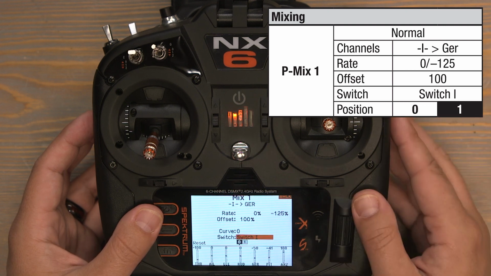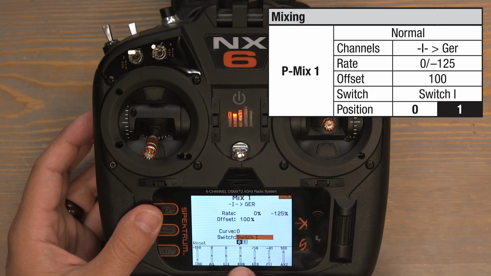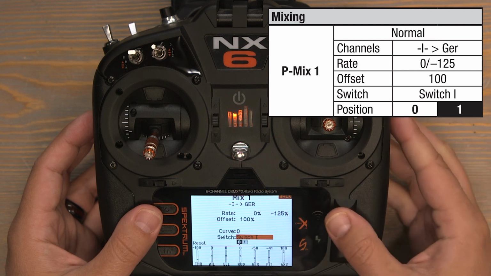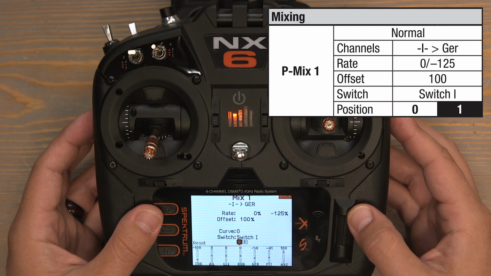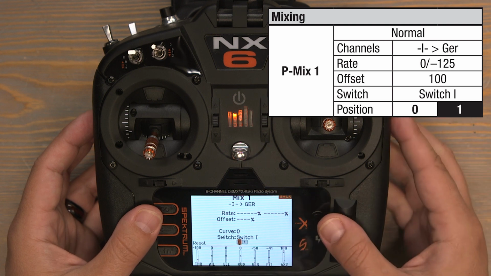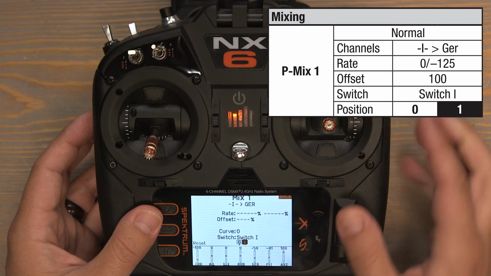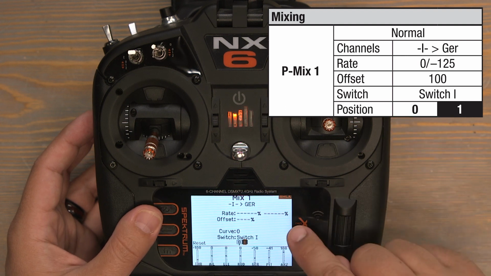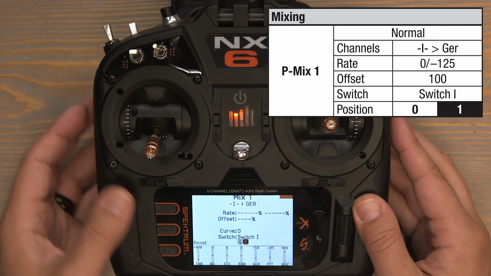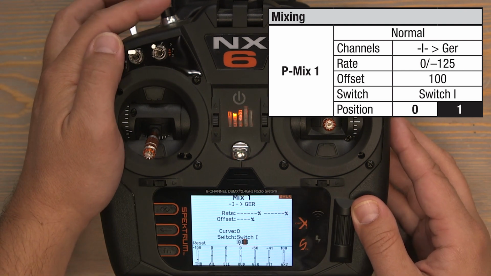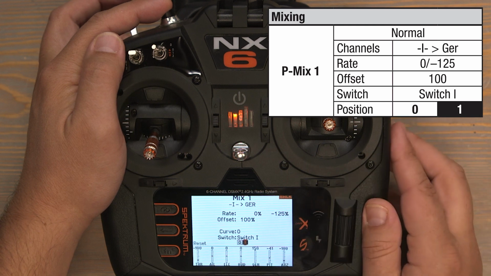There's just one more adjustment we need to make. Scroll down to the 0 that's highlighted in black there at the bottom. Click on that 0. And now scroll over to the 1 box. Click on that. So now that the 1 box is highlighted in black, this is what your mix will look like now. And when we depress the I switch, you'll see the mix is active.